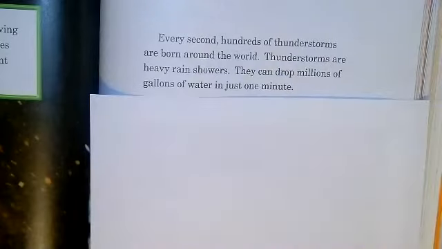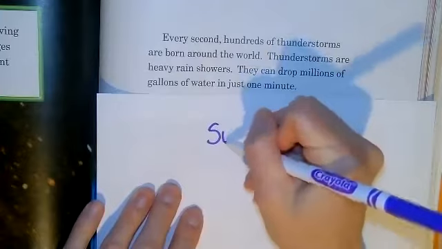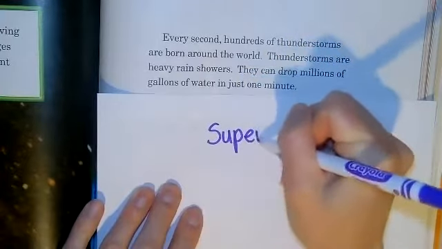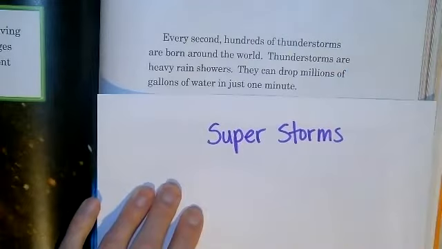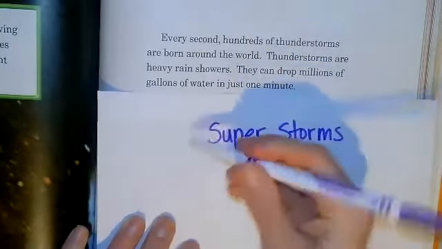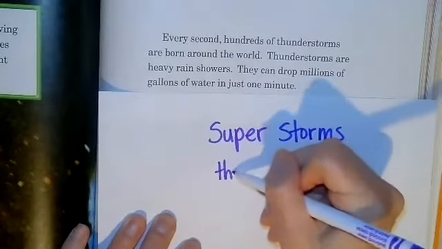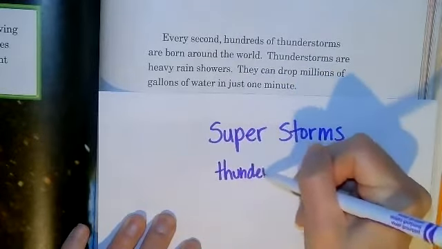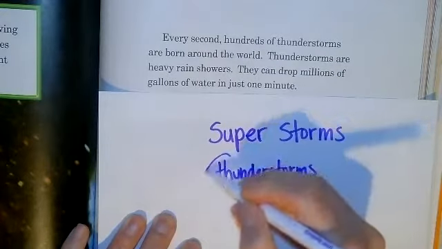So if we want to have our graphic organizer and we want to start it, we're going to say this is all about superstorms. That's the topic of this story, superstorms, right? And this section is about thunderstorms. So thunderstorms is the main idea of this section. Thunderstorms.